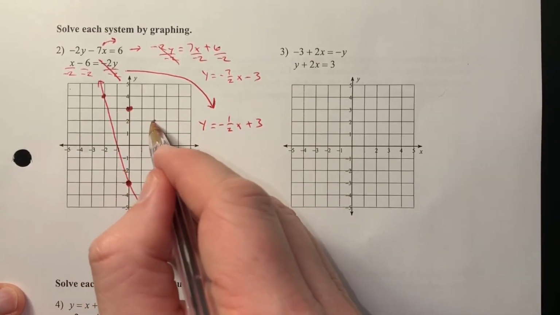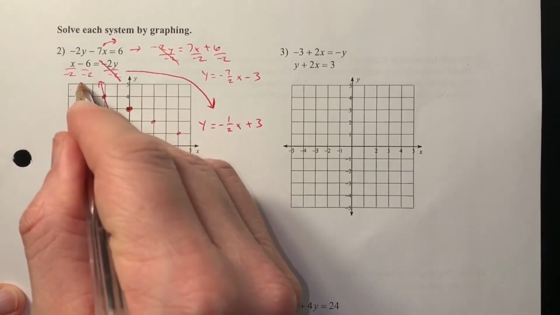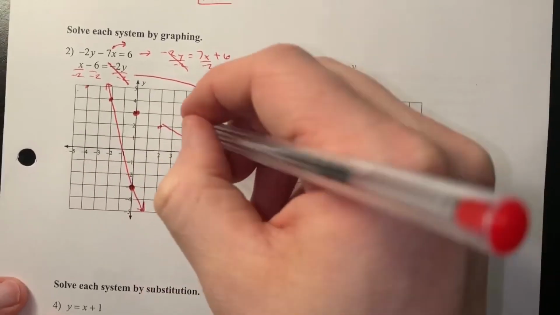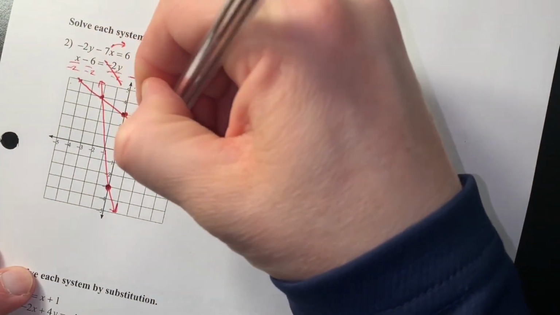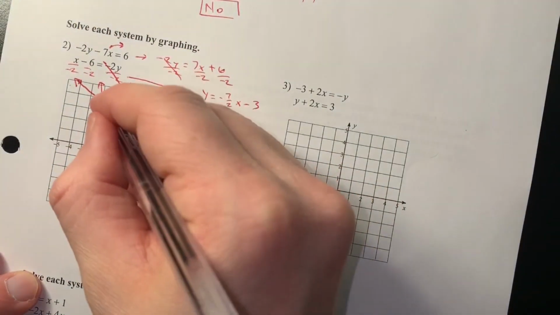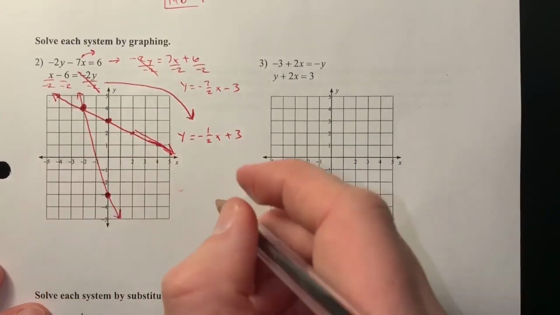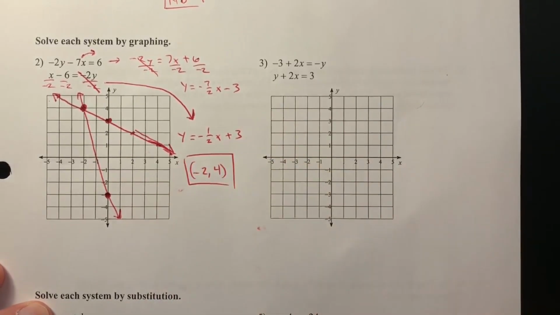Down 1, right 2. And then up 1 and left 2. So the second line, I'm going to miss my spots there. The second line looks about like that. They intersect right there at (-2, 4). So (-2, 4) is my solution.